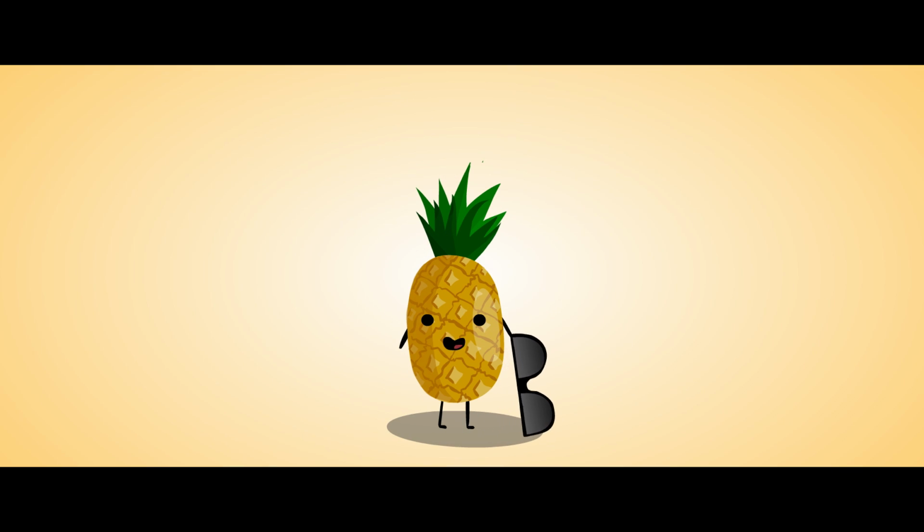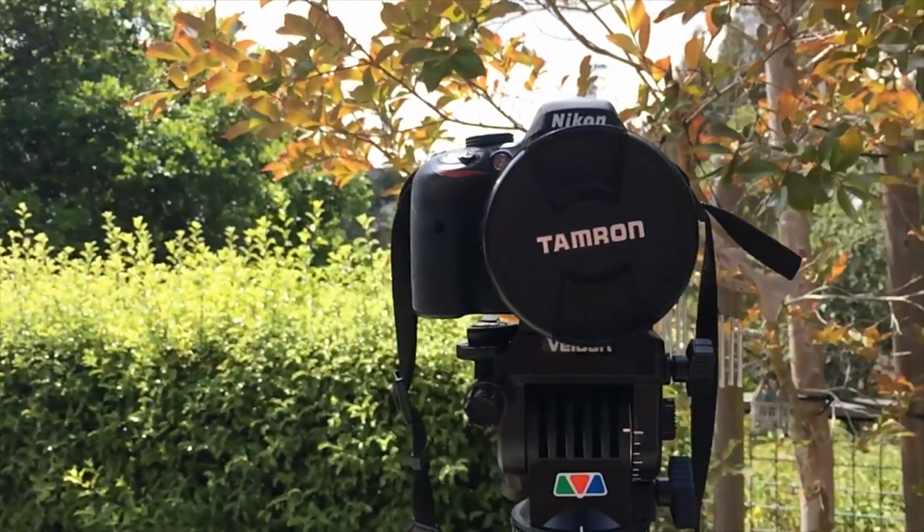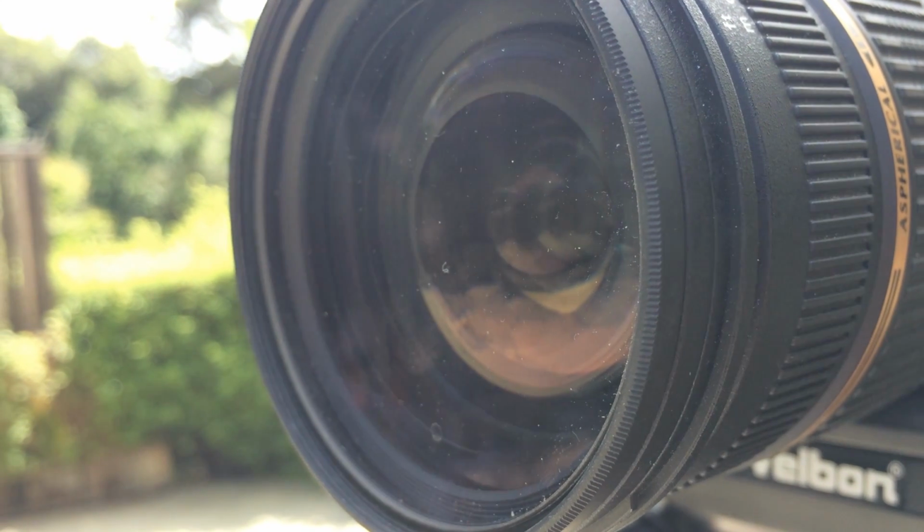Things first, everything you just saw isn't real. Or at least, it's an optical illusion. We can't see the effect with our eyes in person. However, through the lens of a camera, using a few tweaks, it becomes completely different.